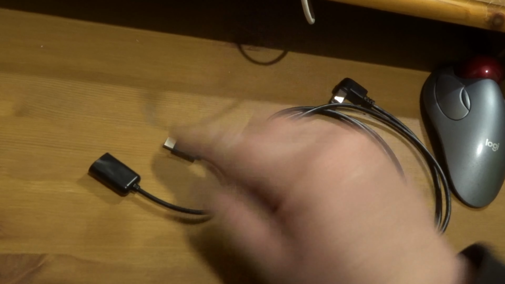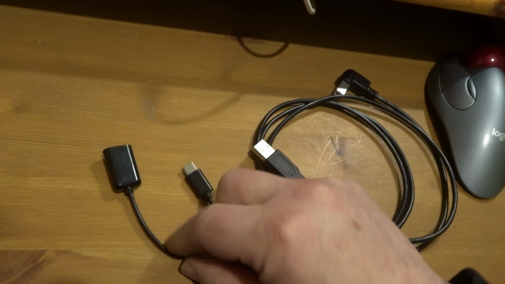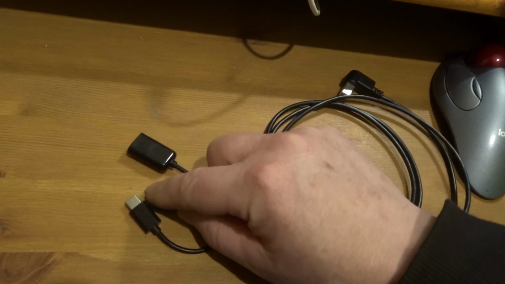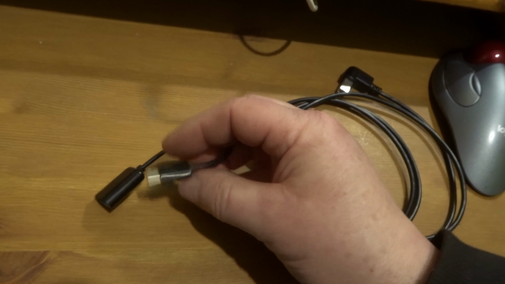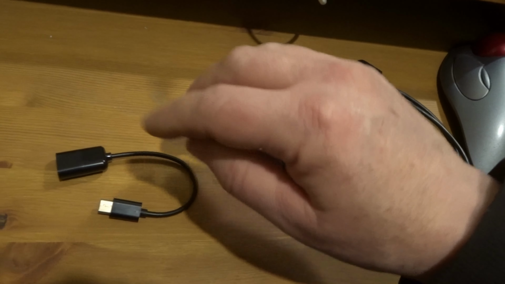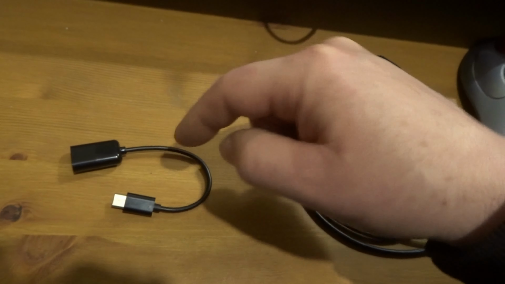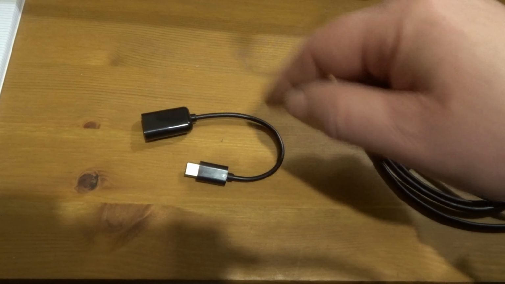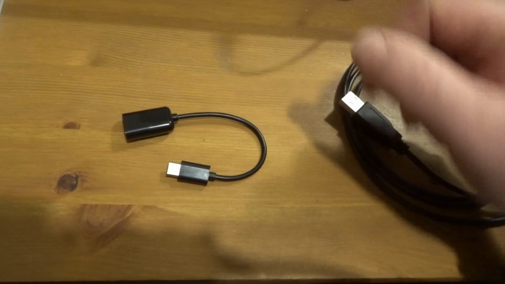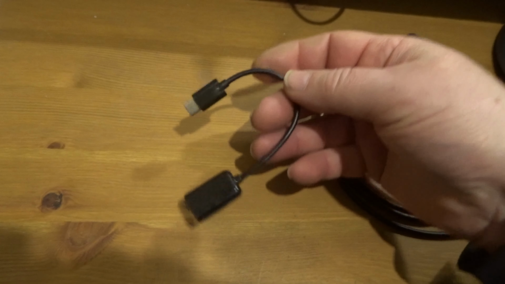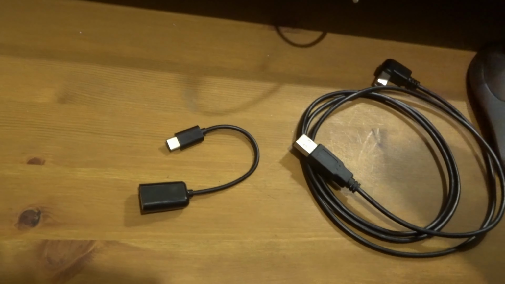So if you're going on Amazon, say, and searching for this, you need to say that it's USB female one side to USB-C male the other, and you need to put OTG in the search term. That means it will carry data. It's not just for charging your phone. Some of them are just for charging your phone and only have 2 wires inside. You've got to put OTG in the search term. That means it'll carry data.